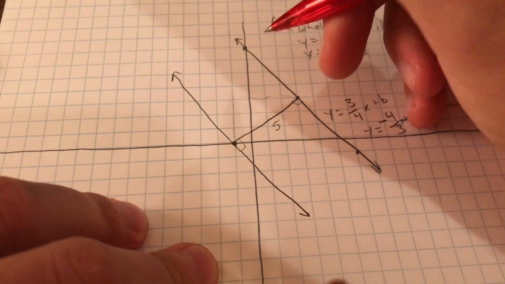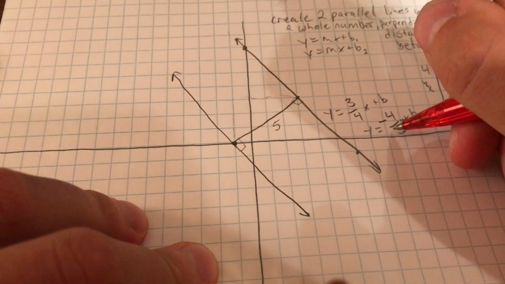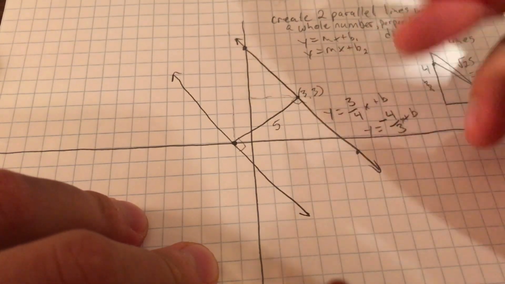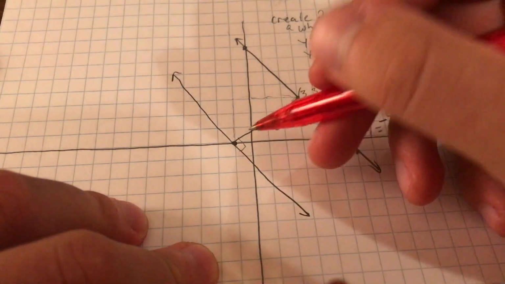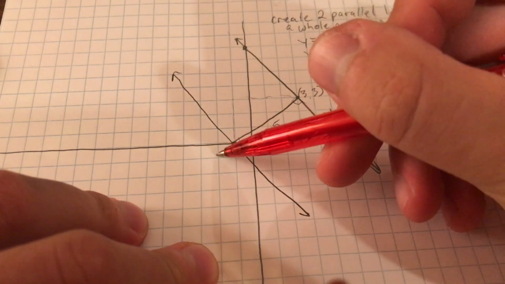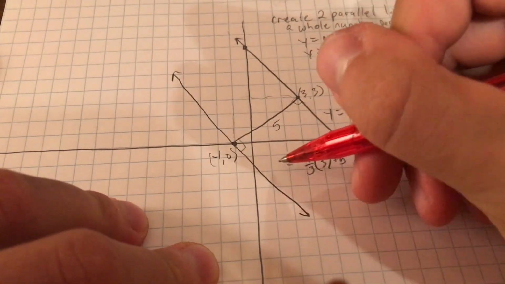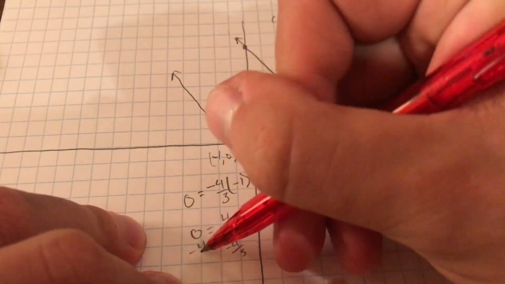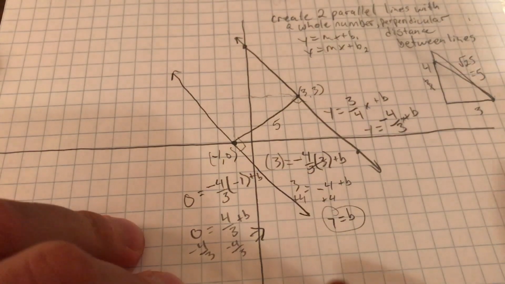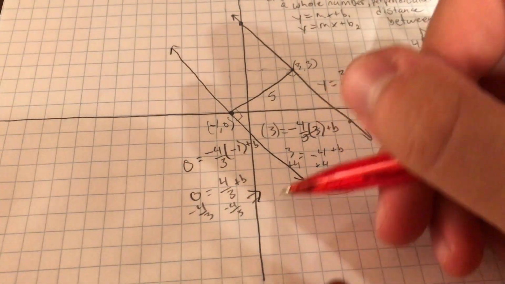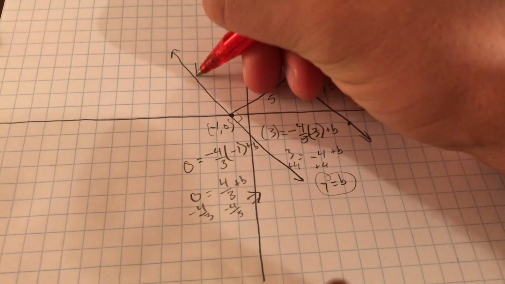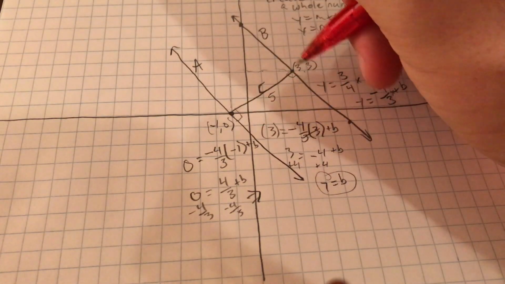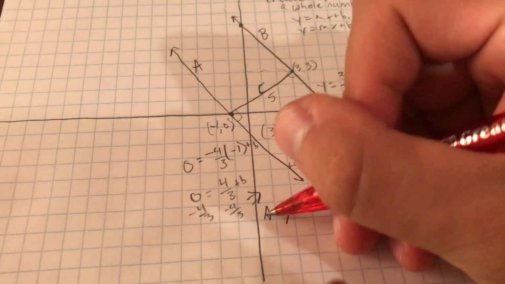Now I need to find the equation of this line. I'm going to plug in this point right here, which is 3, 3. And then I'm going to do the same thing for over here. This is negative 1, 0. So my final two items here are going to be, for this line, I'm going to label this A, this line B, and this line C. C was what I wanted to be the whole number. A is going to be, and B is going to be.